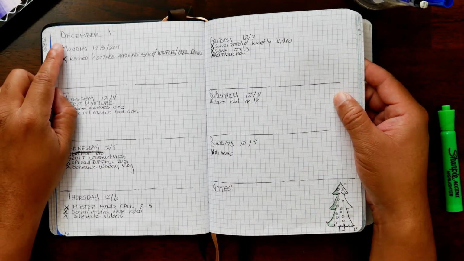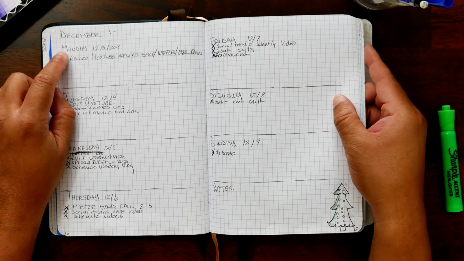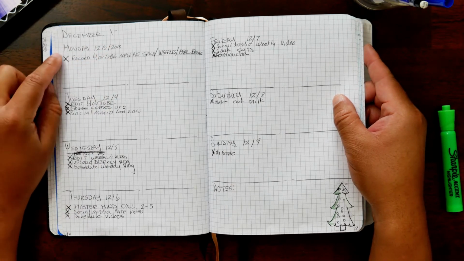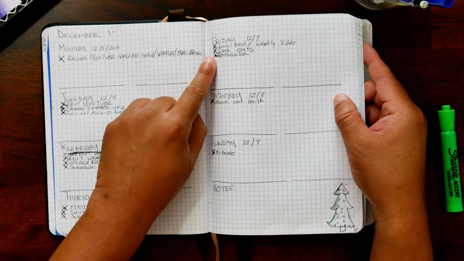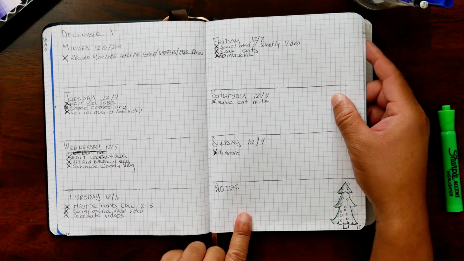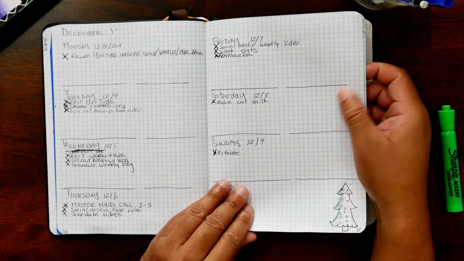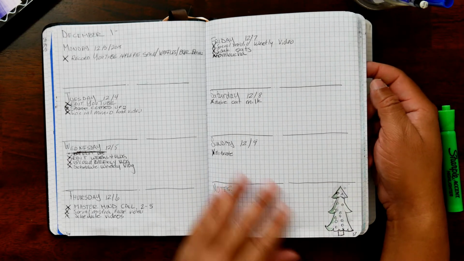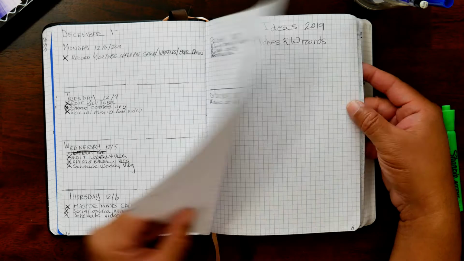So we do a weekly spread. The weekly spread just has the day, the date, and then what's going to be happening for that day. You'll notice that all 7 days are there, and then I have a notes section. This was really simple to do. I did try to get somewhat artistic on this, but it's really easy. But these were the early stages of my bullet journal.